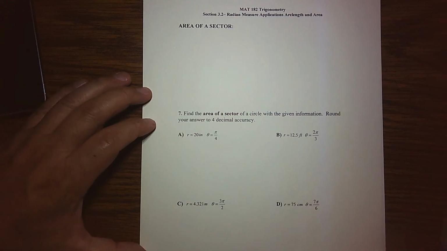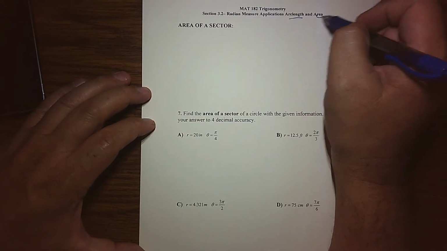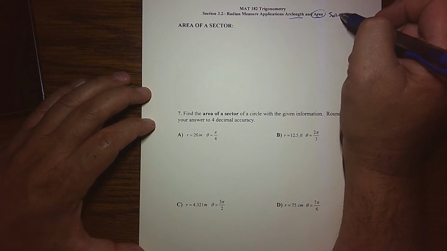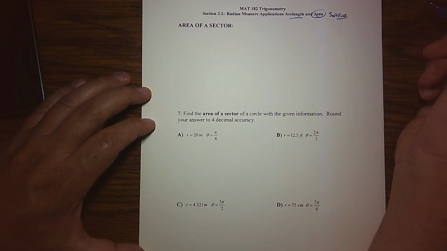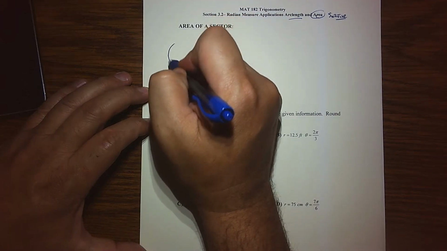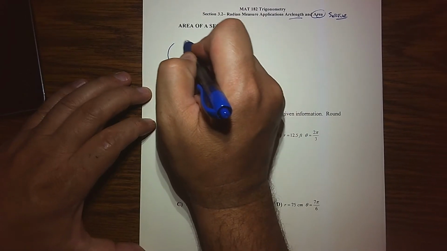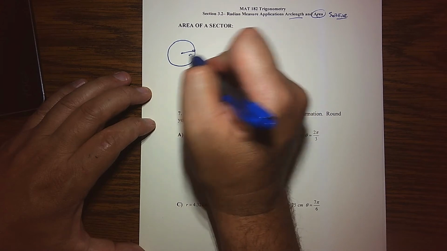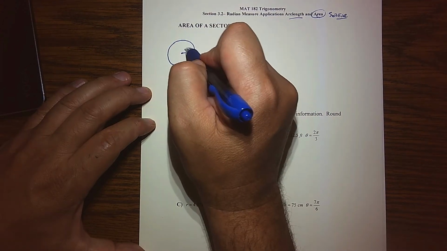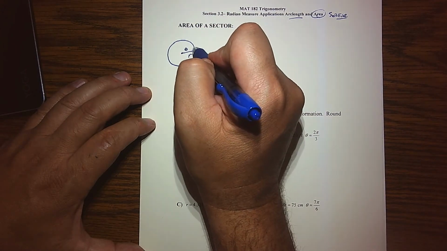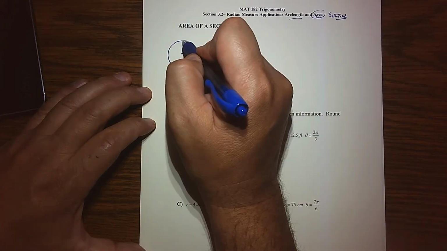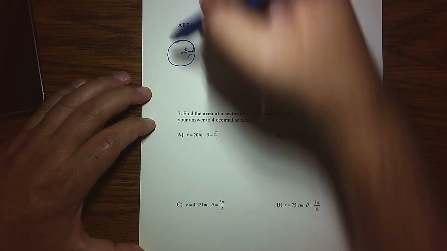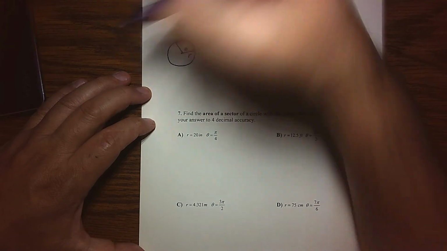Alright, you guys, the next application of radian measure is this idea of the area, and I forgot to use the word sector. So let's first get a picture of what in the world I'm talking about. We have a circle. The circle has some radius, and what we're going to do is sweep out a central angle by going along the edge so many radius lengths along the edge. Okay, and when I'm done, I've stopped there.